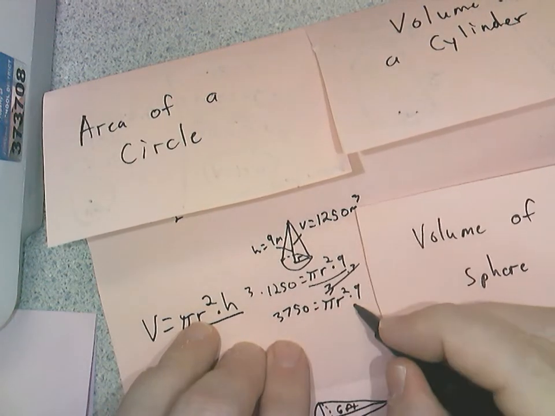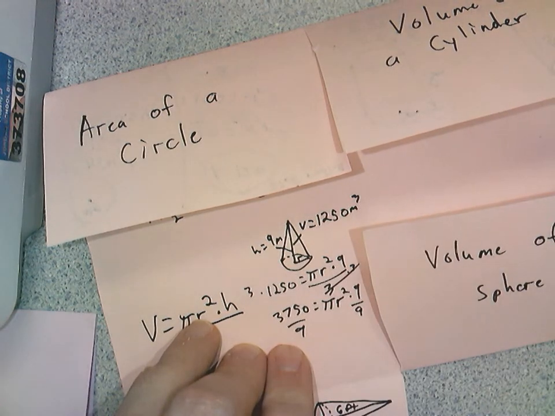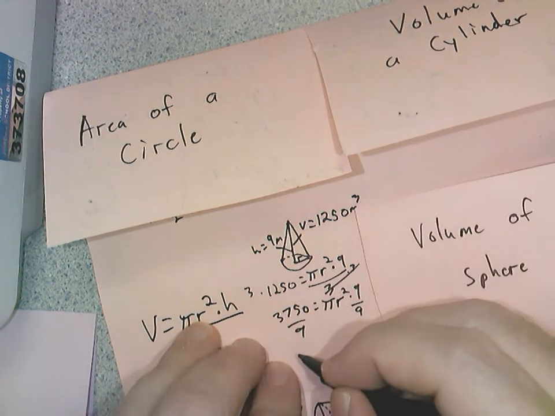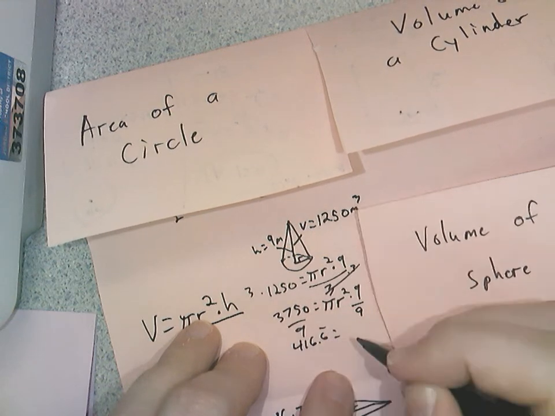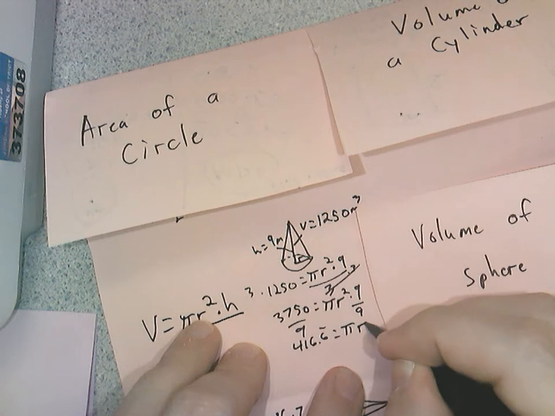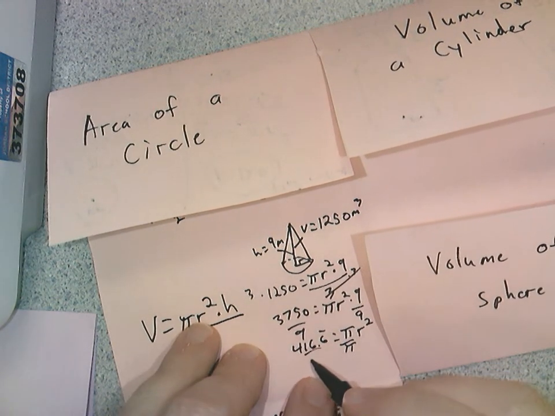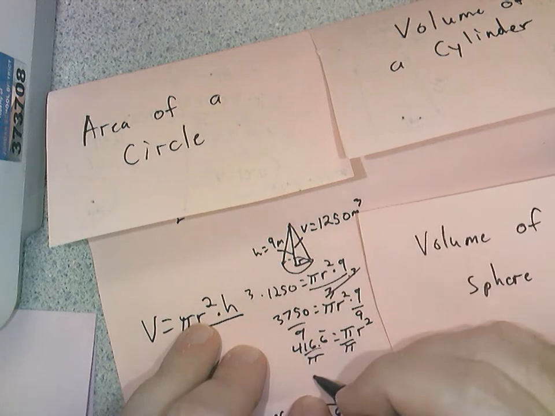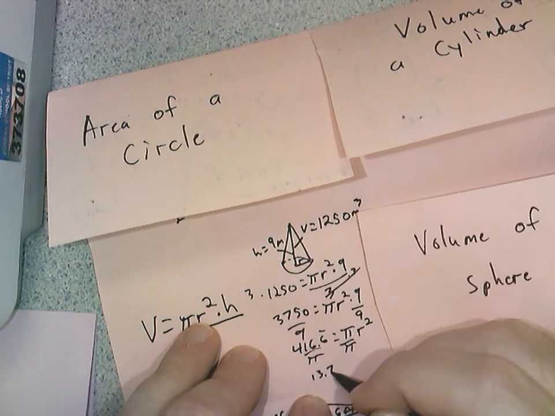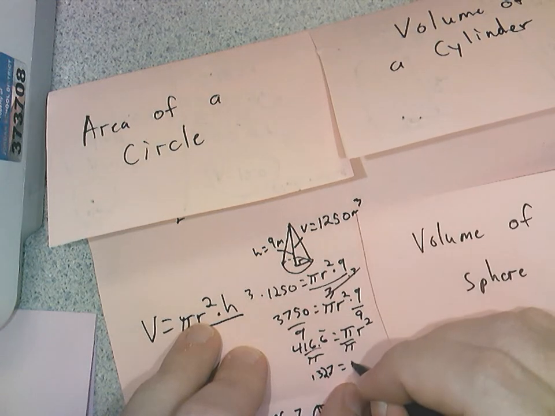And then we just need to divide by 9 and pi. So divide 3,750 divided by 9 gives me 416.6 repeating is equal to pi r squared. So then we divide that by pi, and divided by 3.14 gives me 132.7 is equal to r squared.